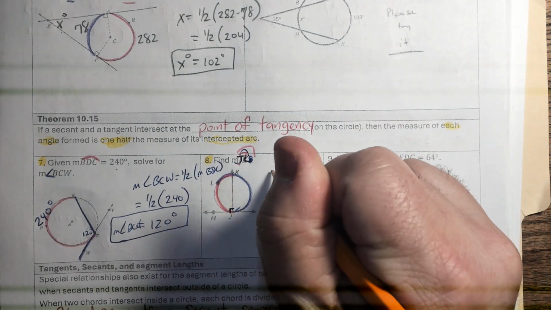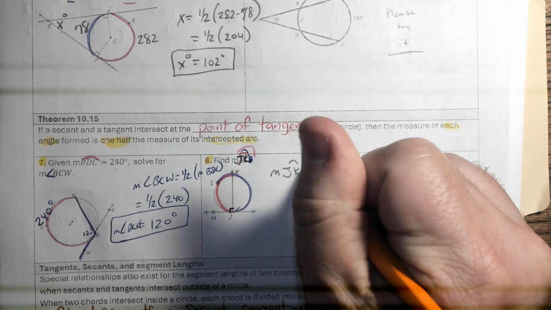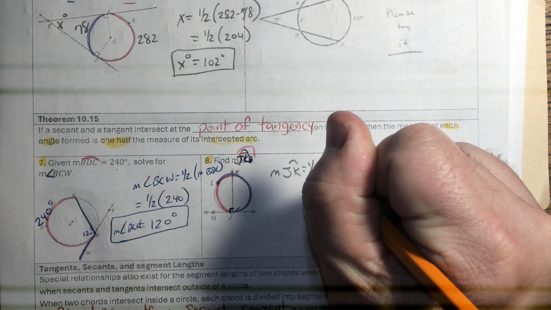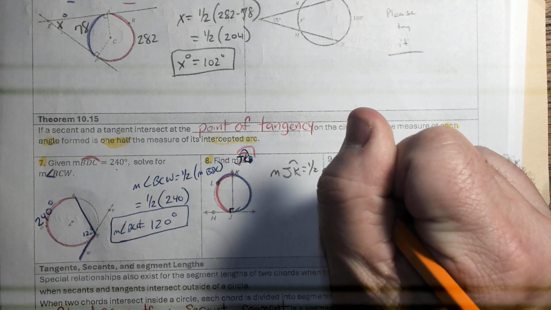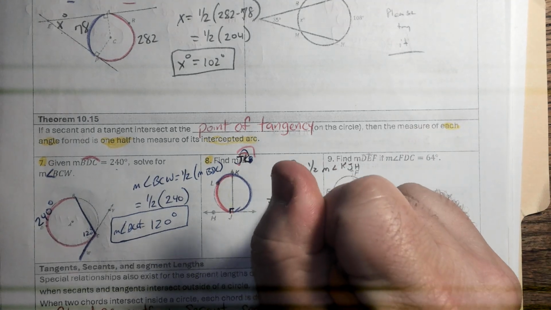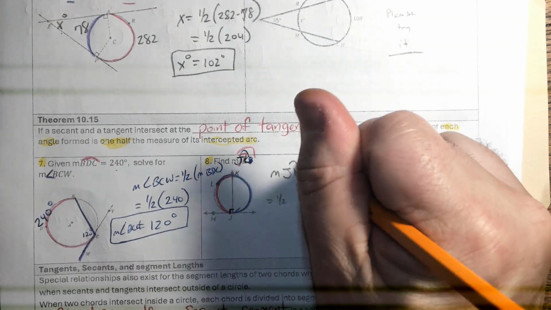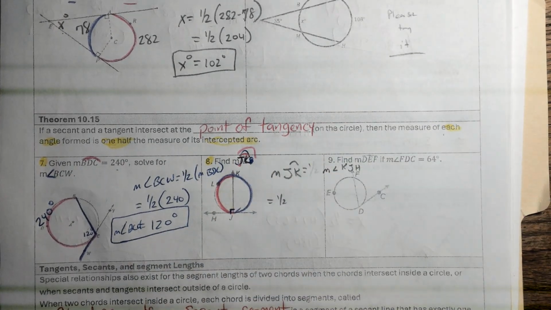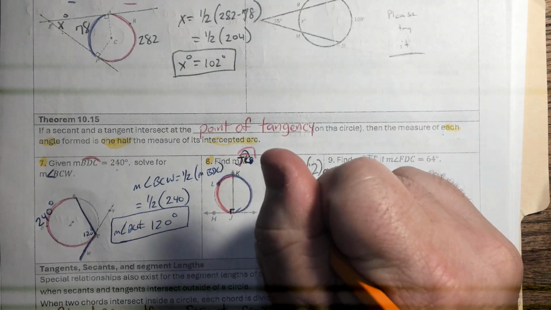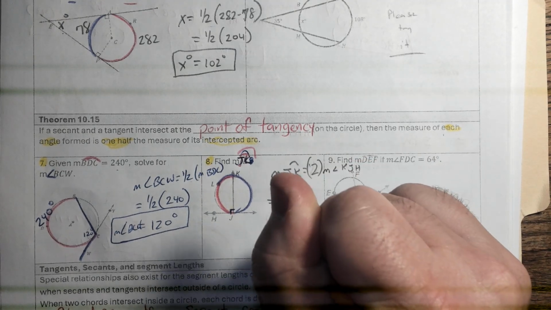So for here, the measure of arc JK is going to be equal to the measure of angle KJH, which is 1/2. No, it's 2 times, because it's 2 times the angle, 1/2 the arc. Sorry. See, the angle is 1/2. The arc is 2 times. So it's 2 times 90, which is 180.